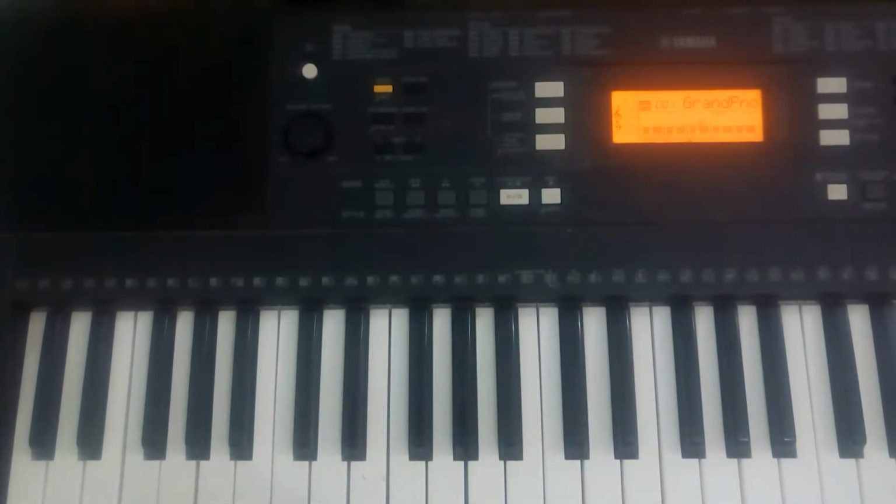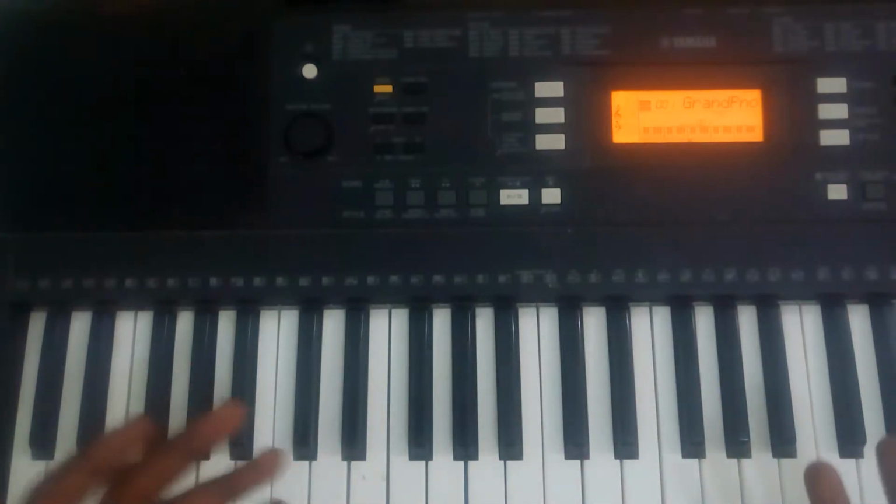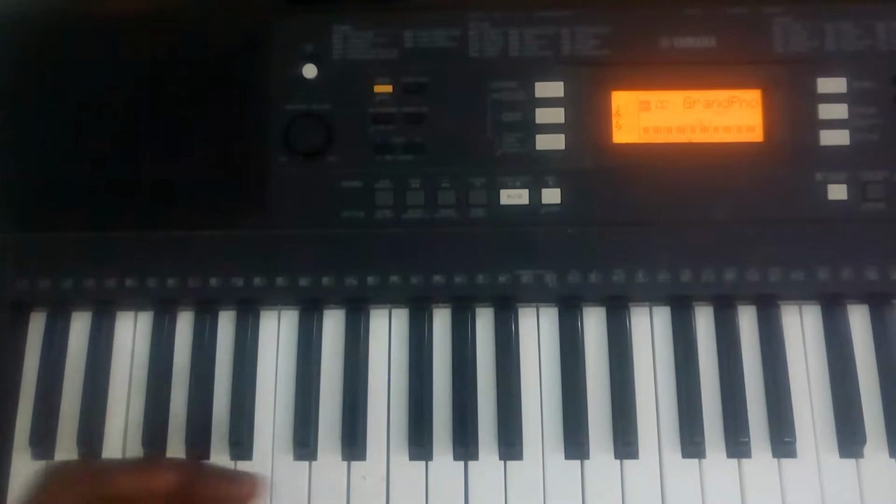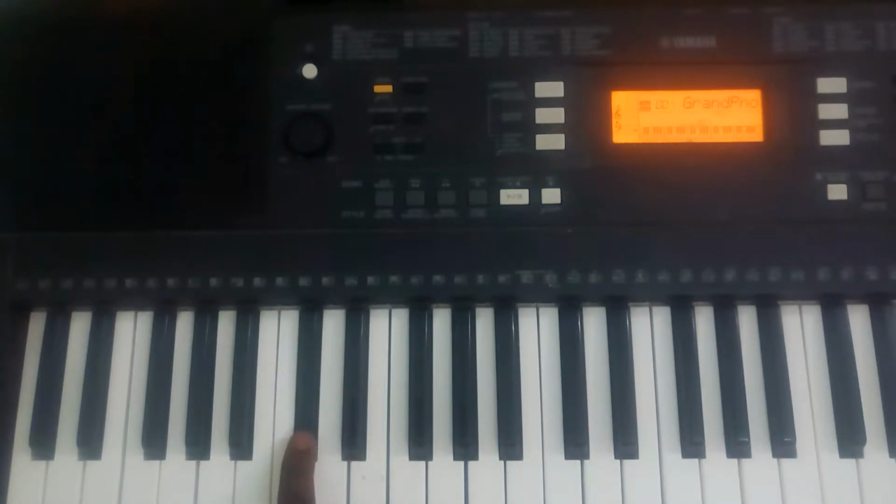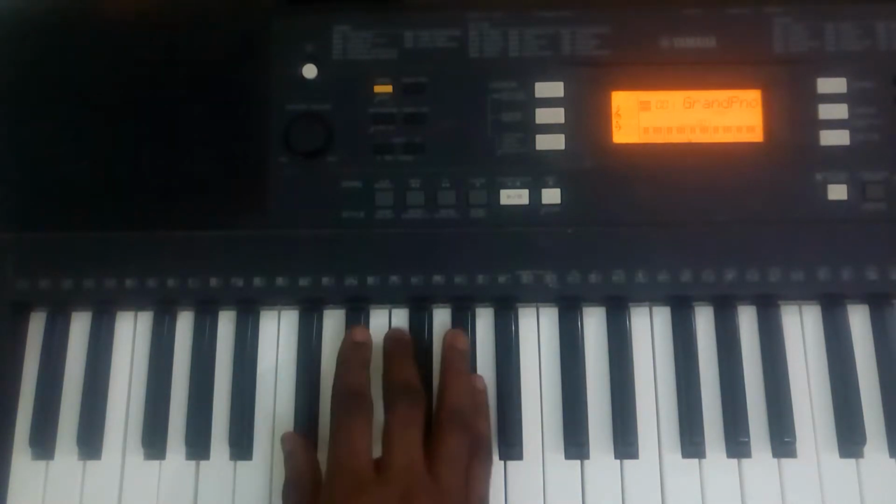Now basically in most songs all you need to know are the primary chords, the Do, the Fa and the Sol, but in this song the Re was used as well, so we will know them now. This is the Do notes. It therefore means this will be your Do chord.